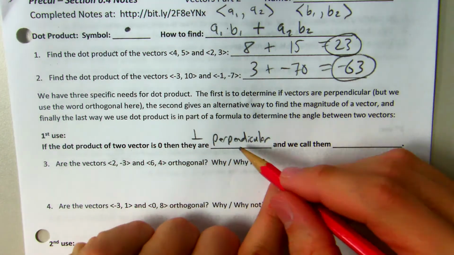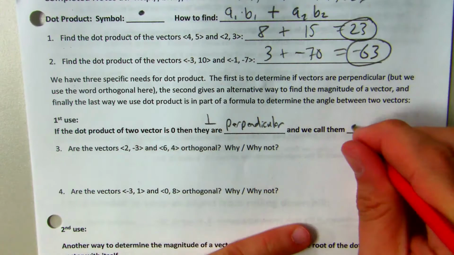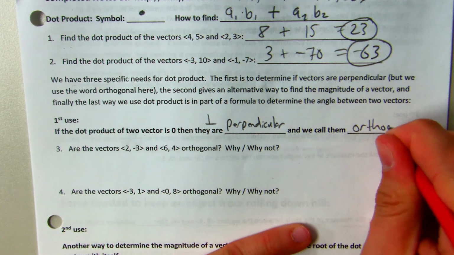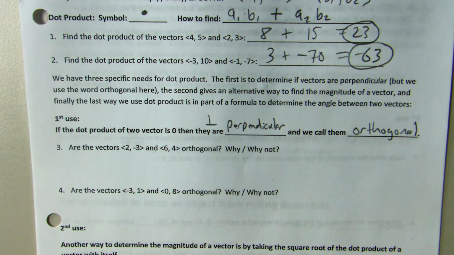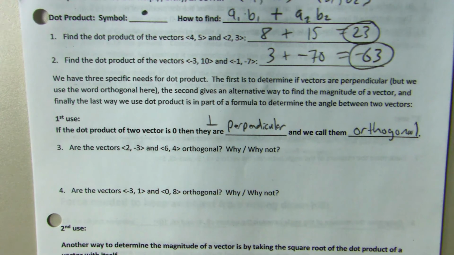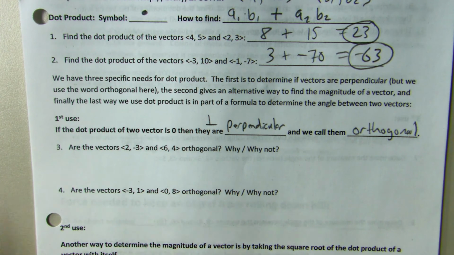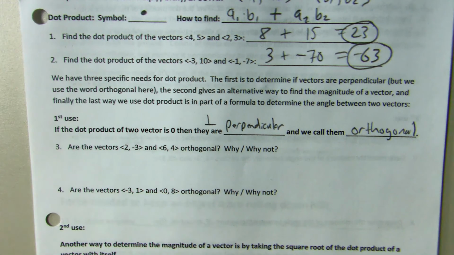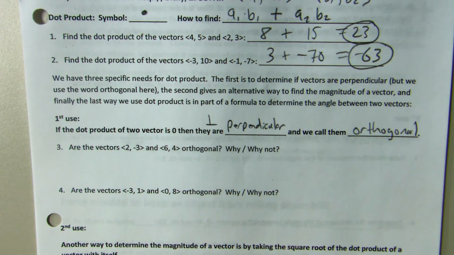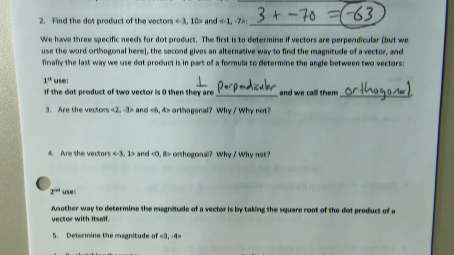But with vectors, we don't usually say perpendicular. They have a fancier word with it, which is orthogonal. But orthogonal still means perpendicular. They touch at a right angle. So that is one good application of dot product. Dot product 0, the angle between them is 90. If it's not 0, the angle between them is not 90. Same on many aspects.